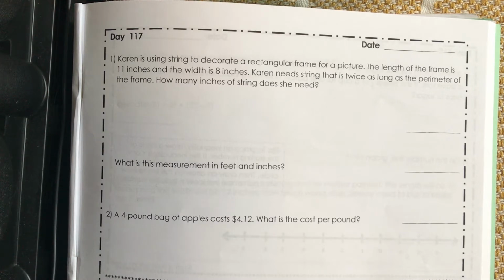All right, so for this first one, it says, Karen is using string to decorate a rectangular frame for a picture. The length of the frame is 11 inches and the width is 8 inches. Karen needs string that is twice as long as the perimeter of the frame. How many inches of string does she need?